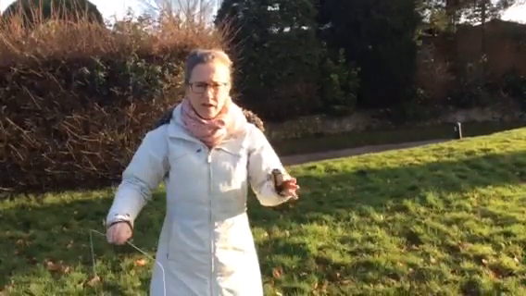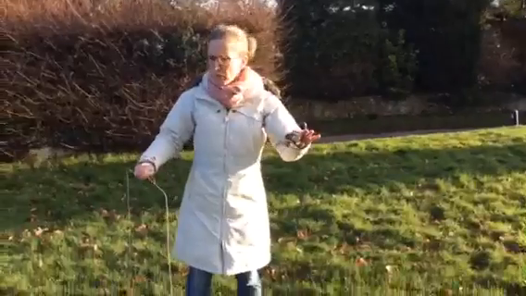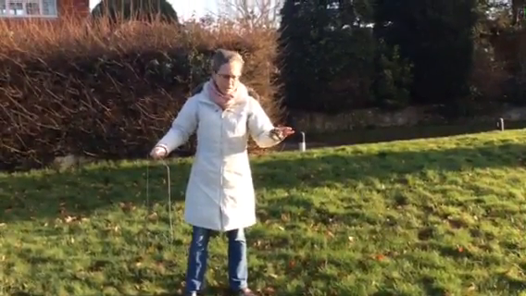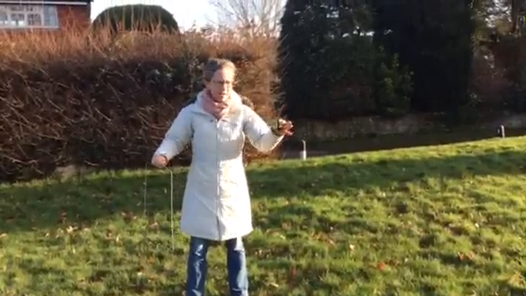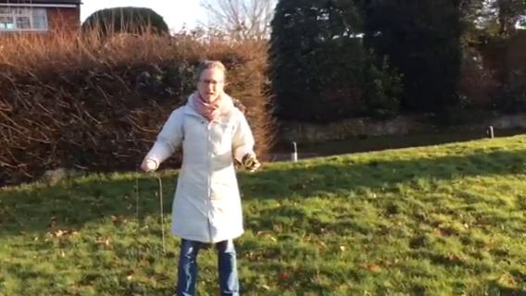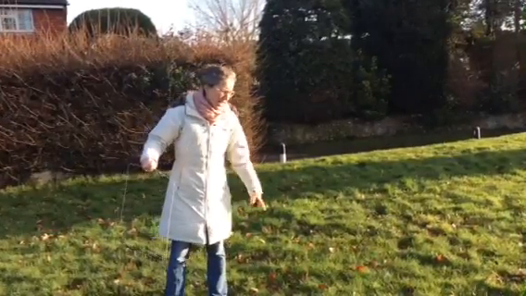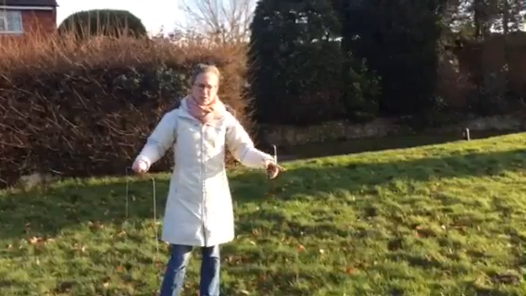So you need to find an area. It could be in your garden, a lawn, a park or a playing field. Obviously don't go onto private property, but find an area that's at least 10 by 10 metres. If you've got a tape measure, you can lay it out. If you've got 2 tape measures, even better.